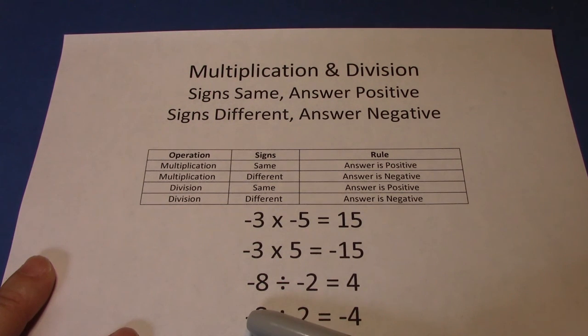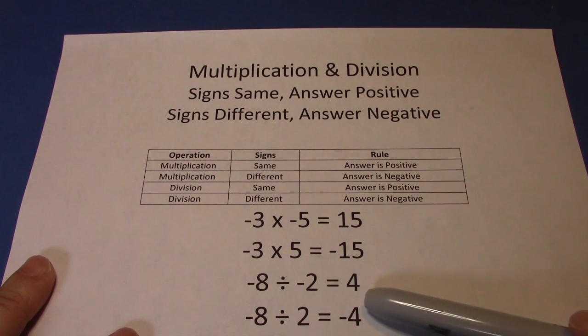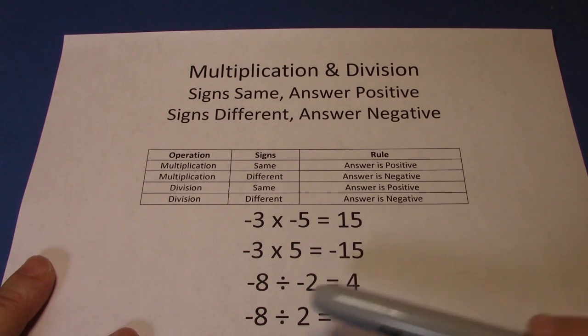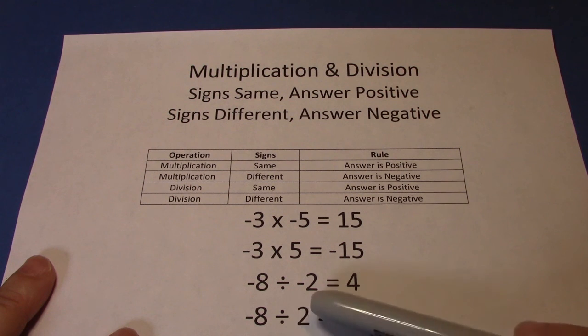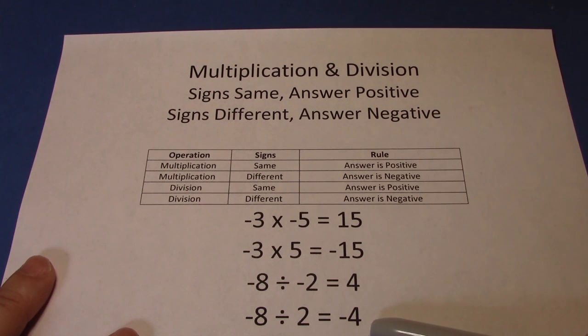Here's a division problem. Negative 8 divided by negative 2. 8 divided by 2 is 4, so the signs were the same. Answer is positive. Same here, we've just changed 1 to be a positive. Negative 8 divided by positive 2. 8 divided by 2 is still 4, but the signs were different, so the answer is negative.